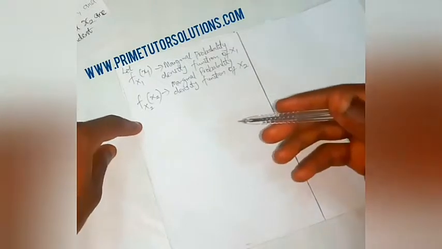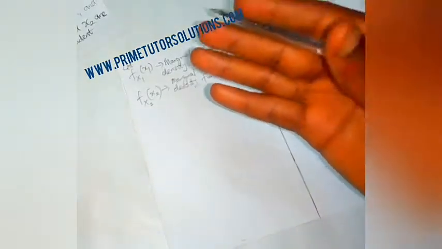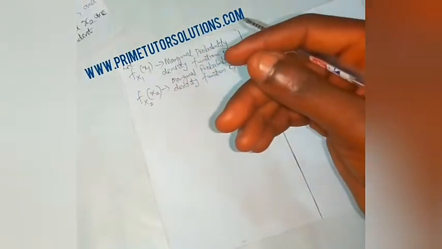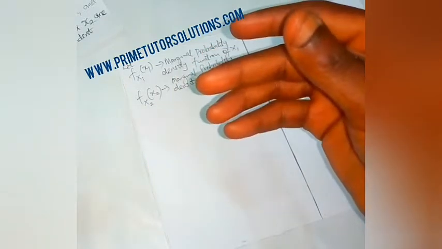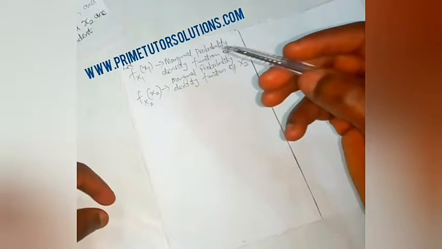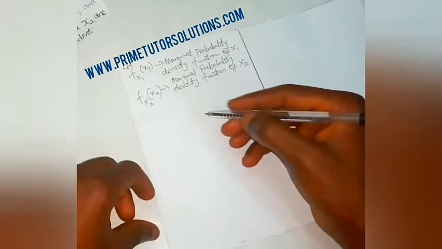If the product of these marginal probability density functions is equal to the function of x1 and x2, then we can rightly say that they are independent, otherwise they are dependent. Now let's find the marginal probability density function of x1.